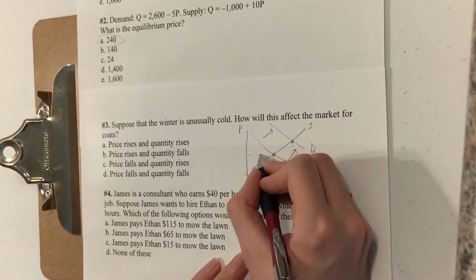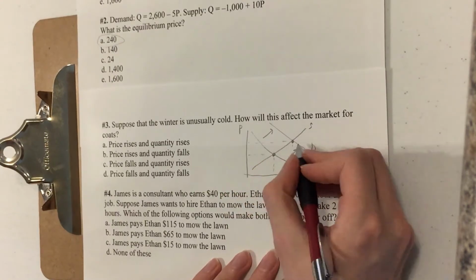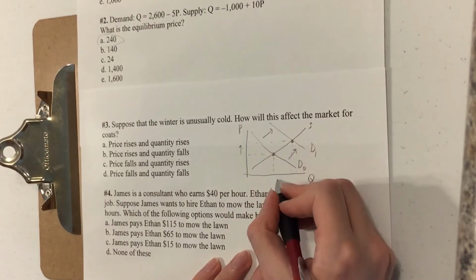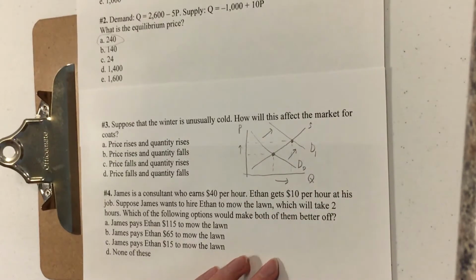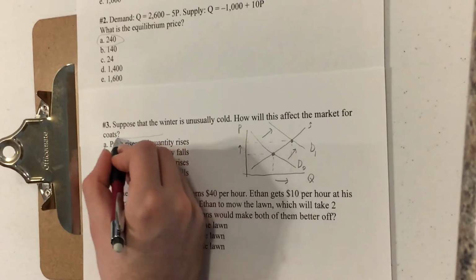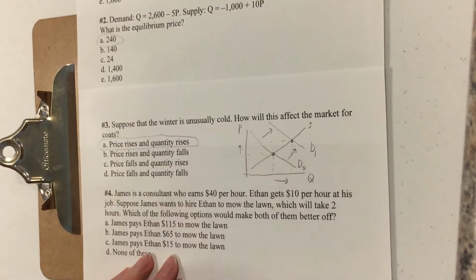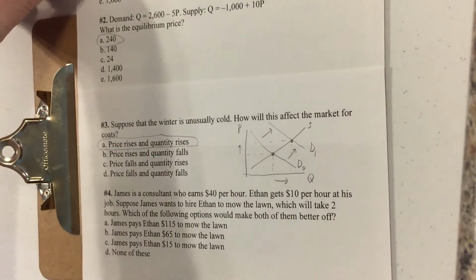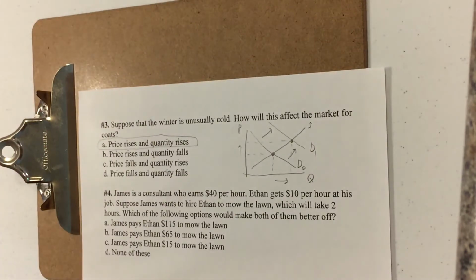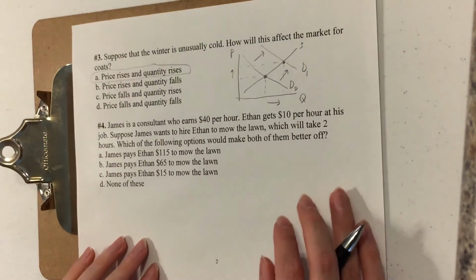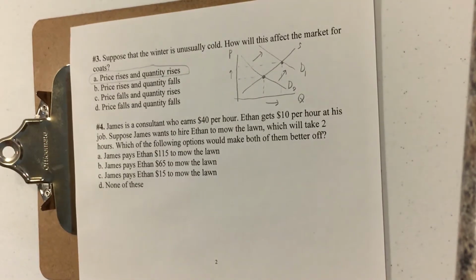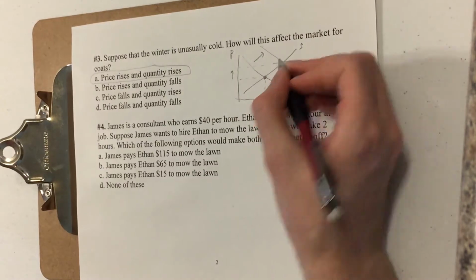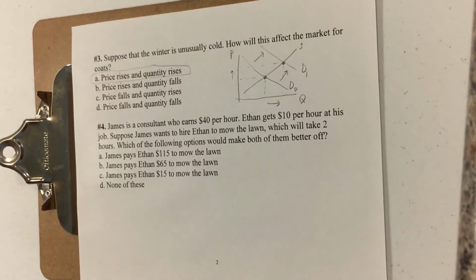So now I can trace out the effects on price and quantity. Looks like price will rise and quantity also rises. So that's choice A. So again, whenever you get a supply and demand question, always draw a diagram, even if the question does not ask for a diagram. The diagram shows you what's going on, and that information helps you answer the question.